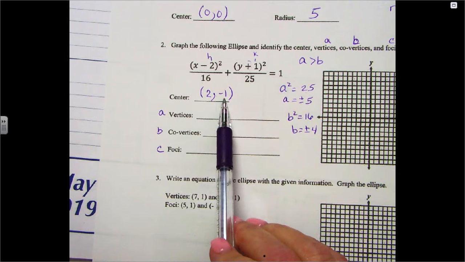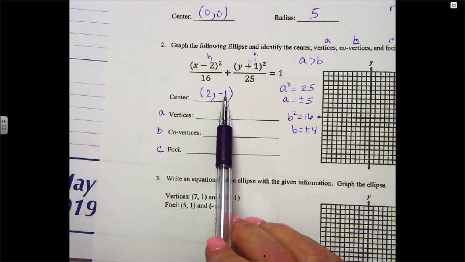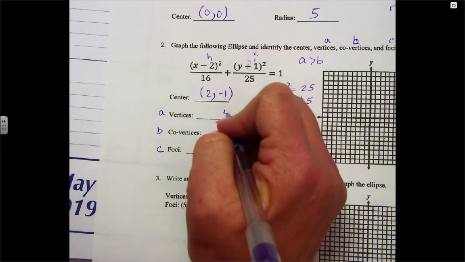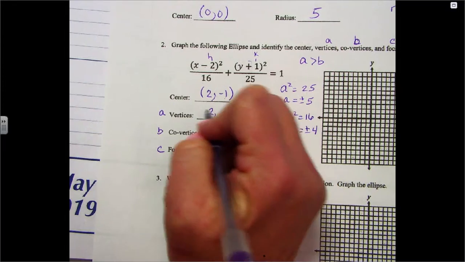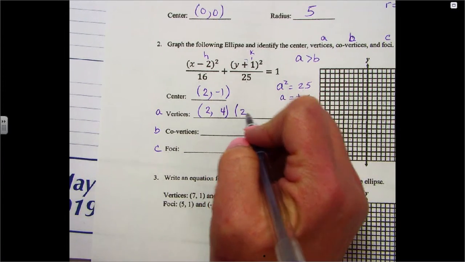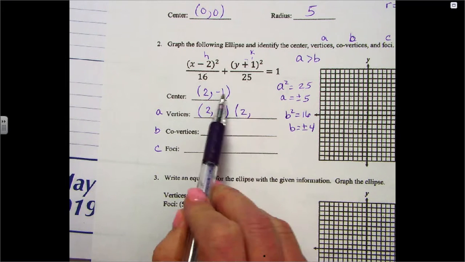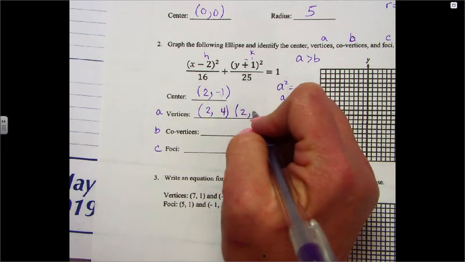So negative 1 plus 5 gives me 4, and the x coordinate stays the same. Then to get the other one, I have my x coordinate of 2, and I subtract 5 from negative 1. So negative 1 minus 5 gives me negative 6.